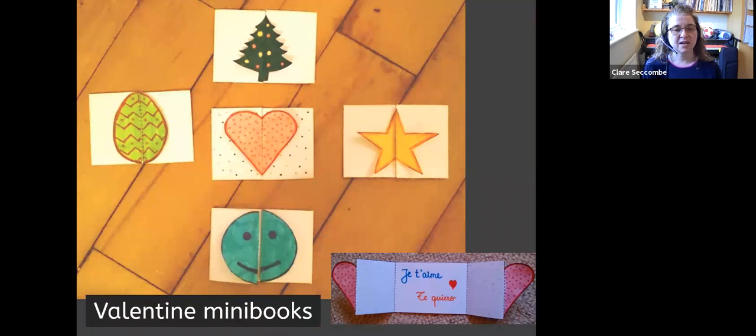Then, these are called Valentine mini books, but only because the first one I made was for Valentine's Day, and you can see that one in the center there. So when it's closed, you've got two halves of the heart and they meet. But when you open it, and you can see that in the bottom right corner there, you've got space to write inside. So I've also made versions of this. They've got a Christmas tree, an egg, a star, and a smiley face. And I also have one that's a bell as well for the cloche volante if you teach French.